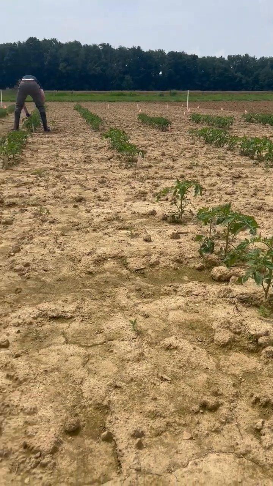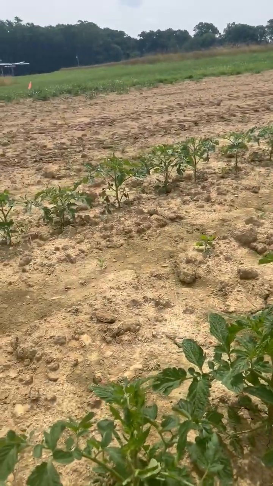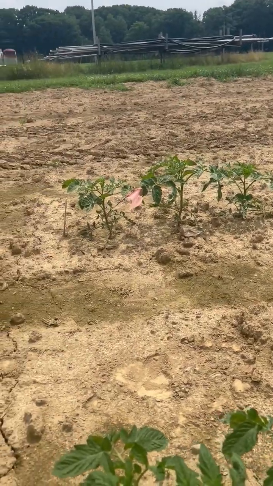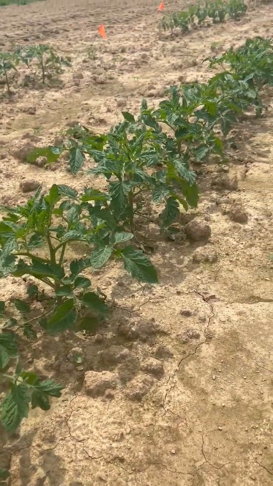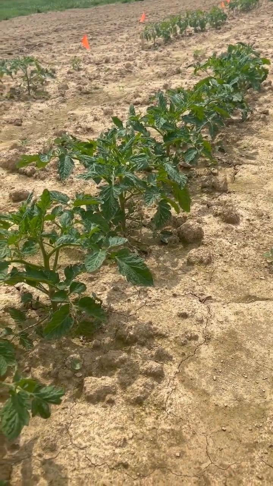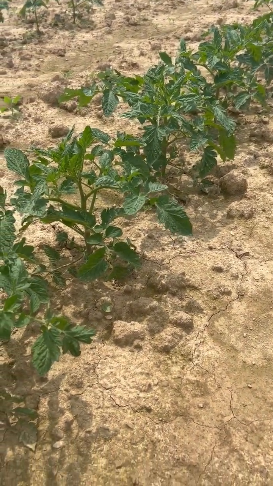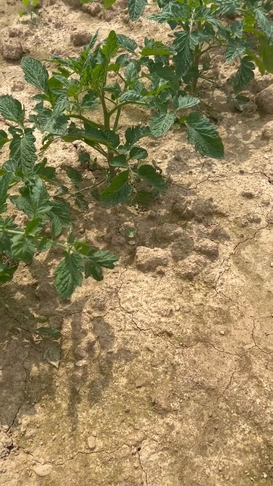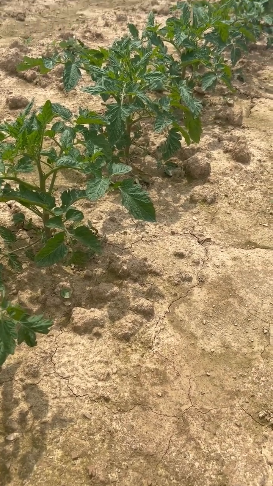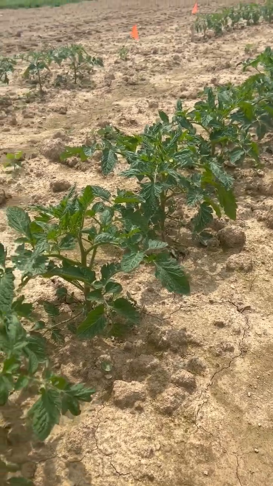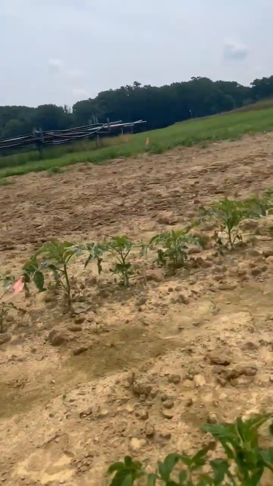Hello everyone, today I'm in the tomato fields, which is a project of Dr. Francis's lab, and he's working on bacterial leaf spot on tomato, and it's around the OARDC campus, this field.